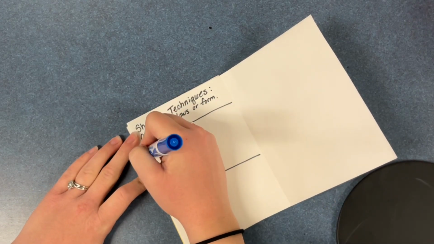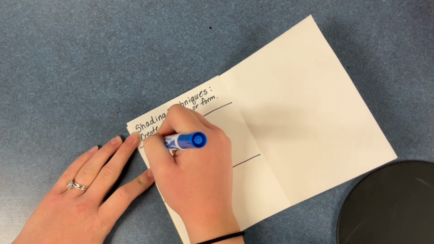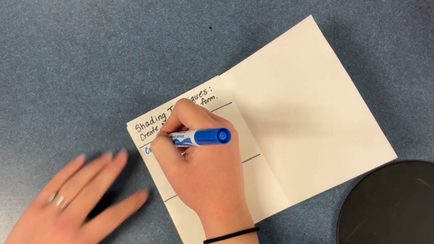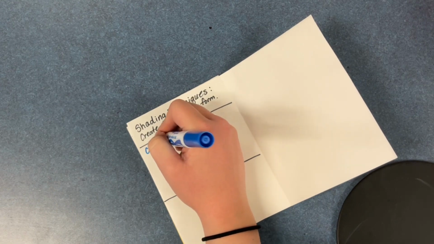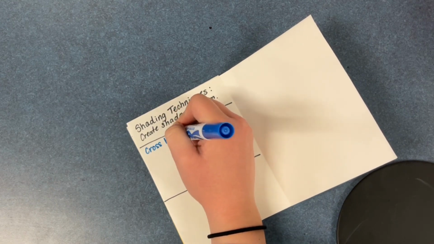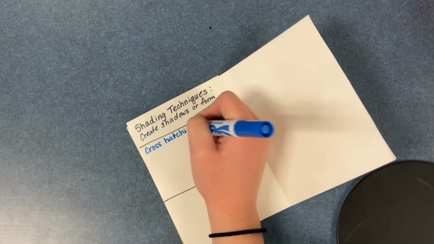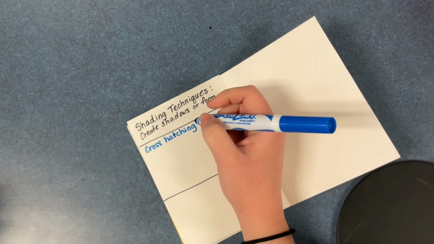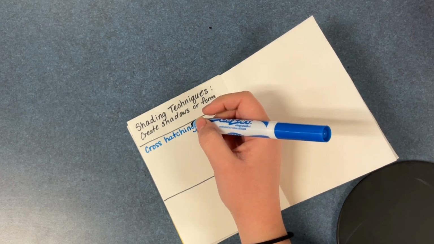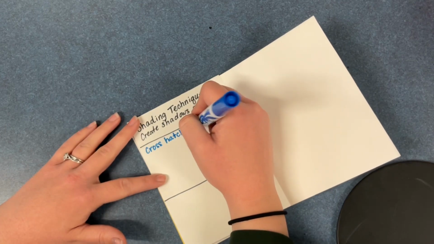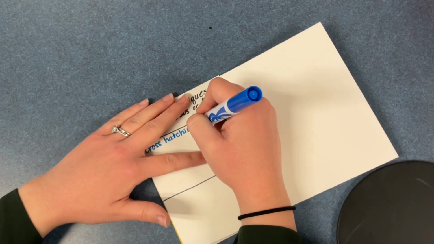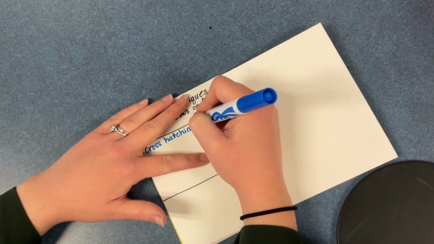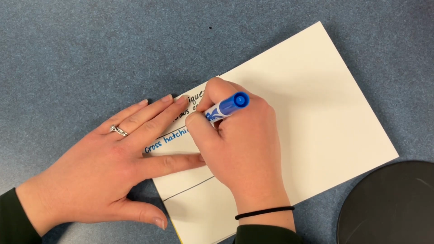Using a marker, we are going to write the word cross-hatching. Cross-hatching is using lines that are parallel and then cross over each other with another set of parallel lines. Similar to a tic-tac-toe board, but with a lot more lines. So on your page, you will write cross-hatching and then using lines.